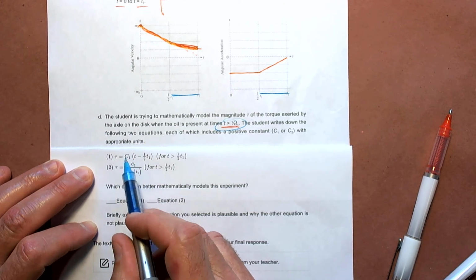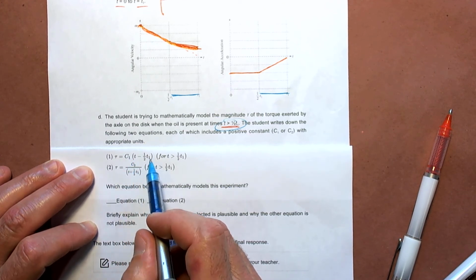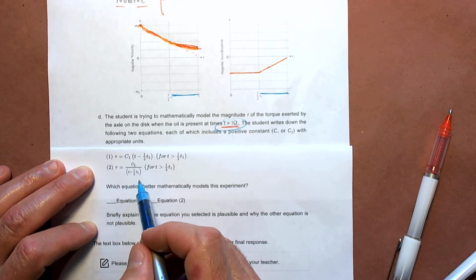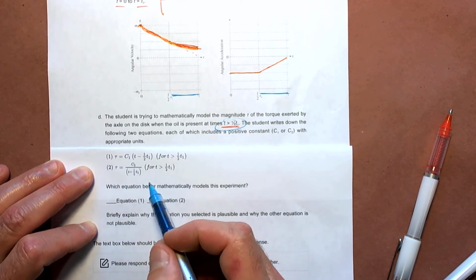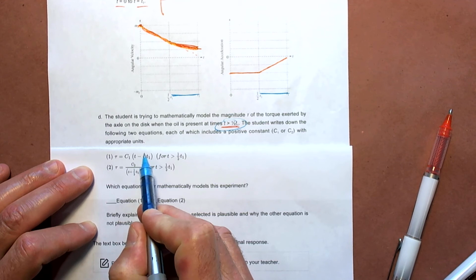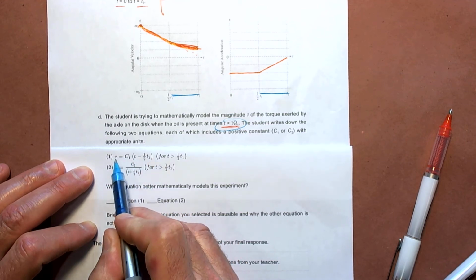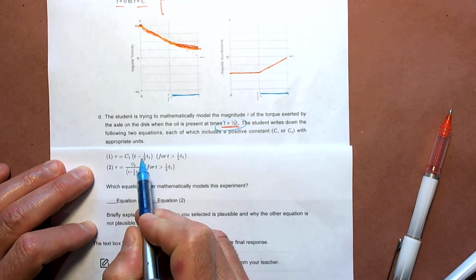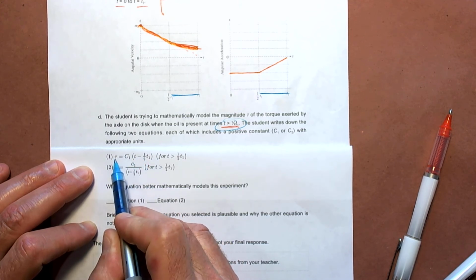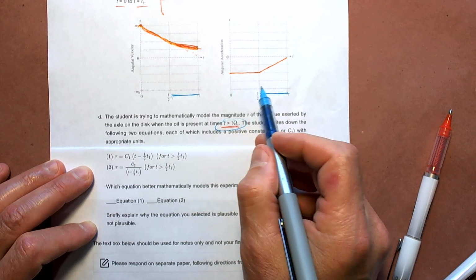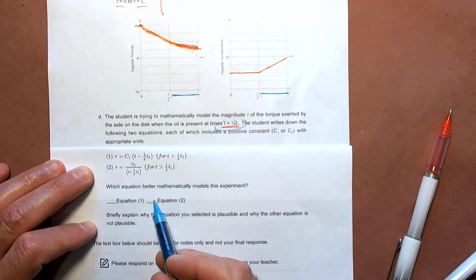Now, I don't know what this constant is. I don't know what the units are. I don't even know if this term is actually correct or not. But what I can see is that if I increase the time terms, these t terms, and I multiply it by a constant, that means the torque is going to get bigger. So as time increases, torque increases. Now that's not what happens here. We know that as time increases, torque decreases.